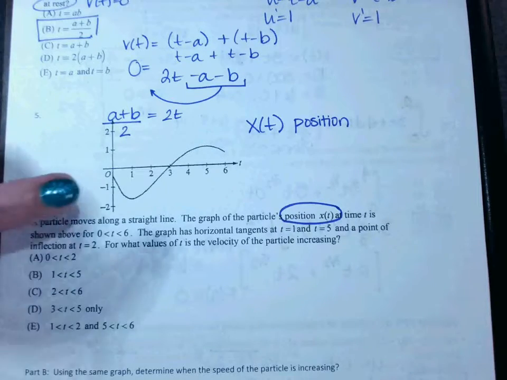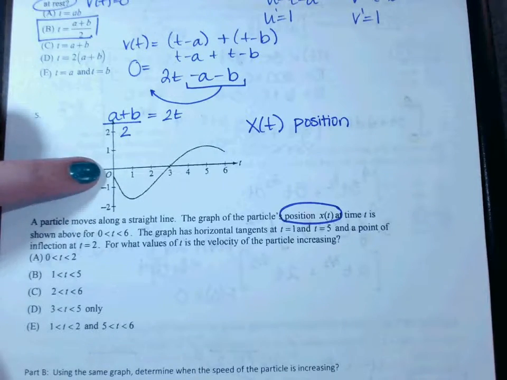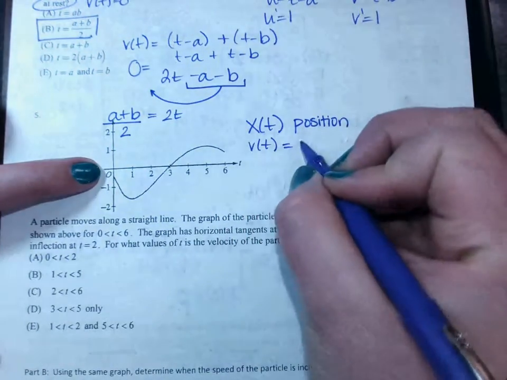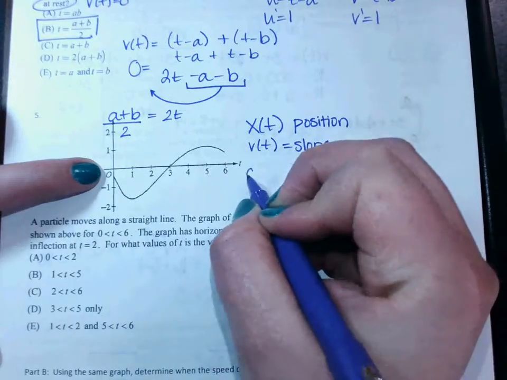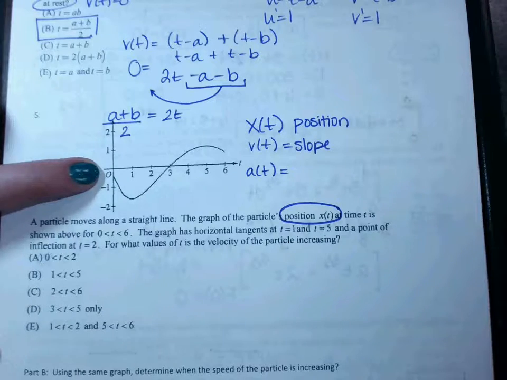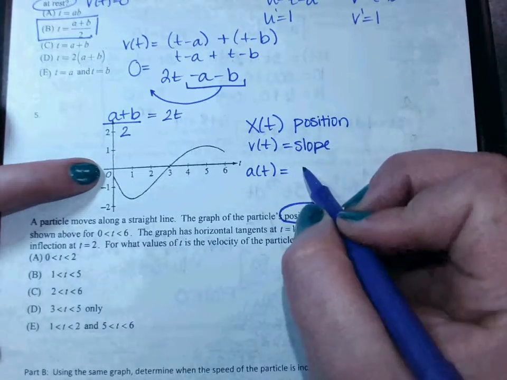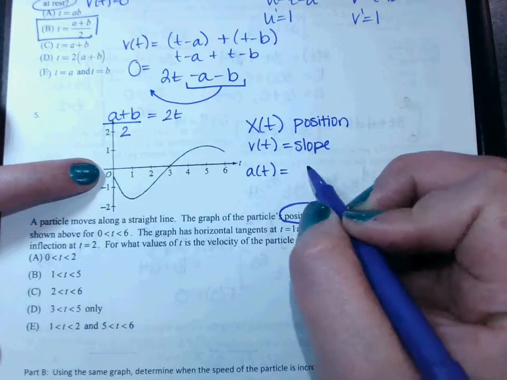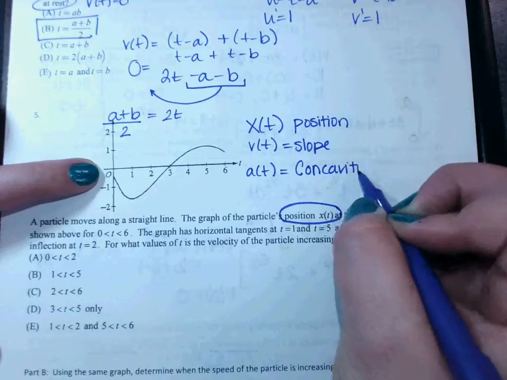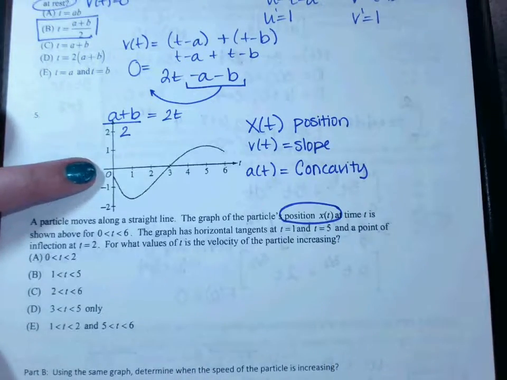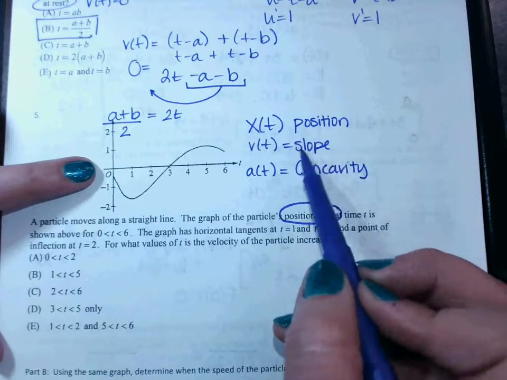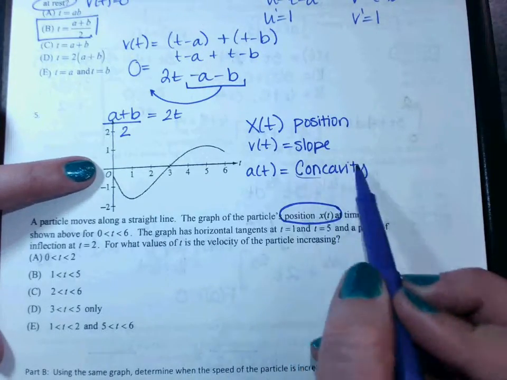Okay, so is this a graph of velocity? No. So let's think about what velocity is in this graph: the slope. And what is acceleration in this graph? What's the next derivative? You know it. It's weird because normally they don't test it this way, but remember, if this is my y value, the first derivative is slope, the second derivative is concavity.